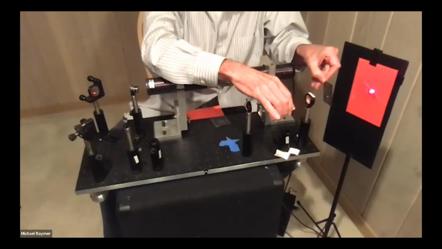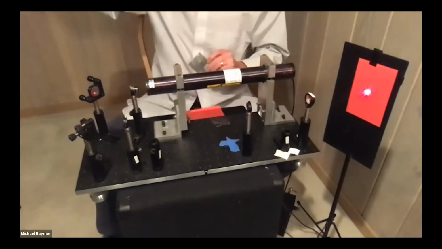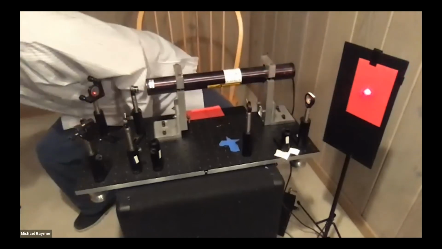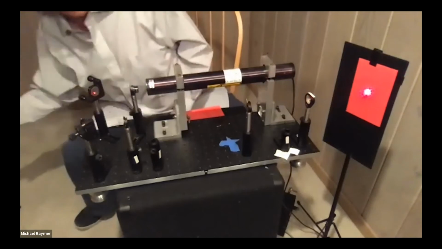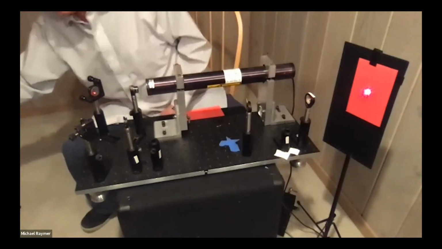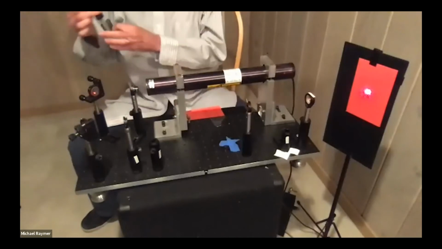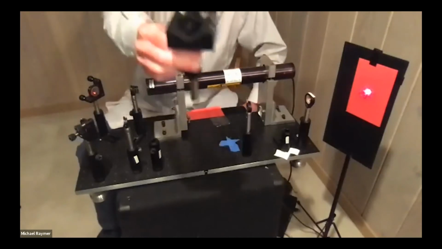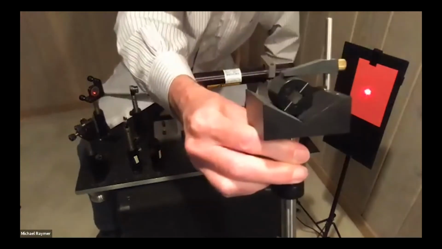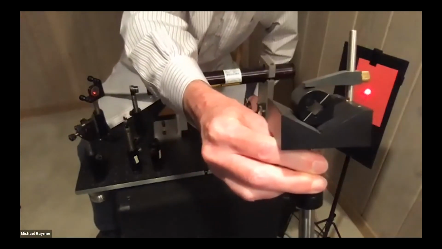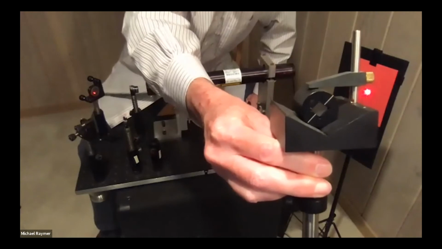Now this crystal is not the highest quality, so what I'm going to do is replace it with a higher quality crystal. And you can see that the orientation is given by this little vertical white line on the crystal holder.